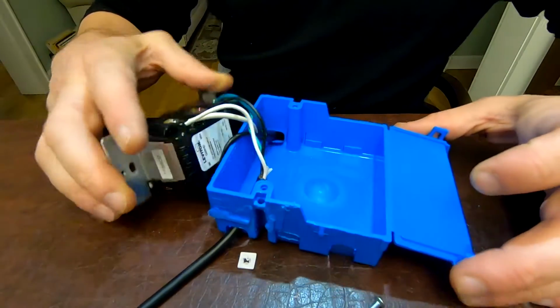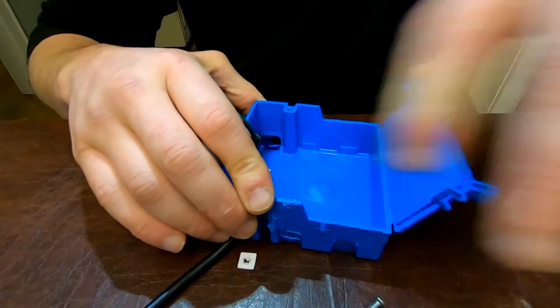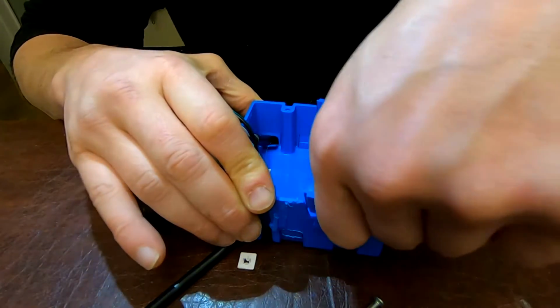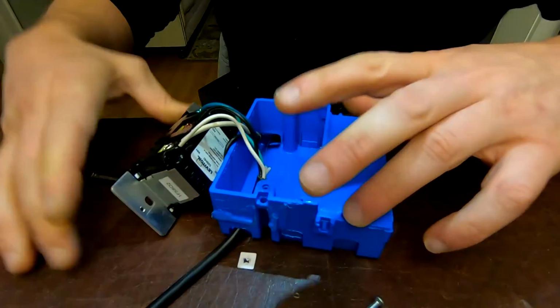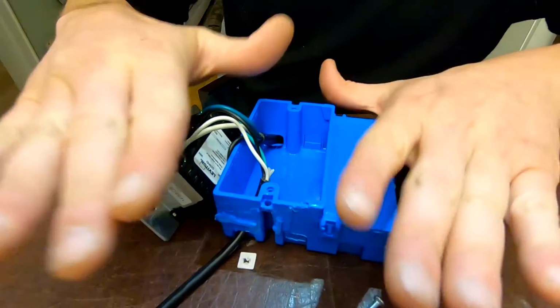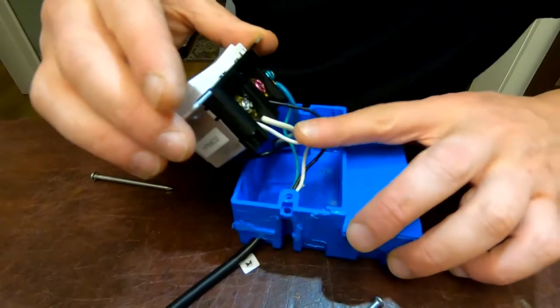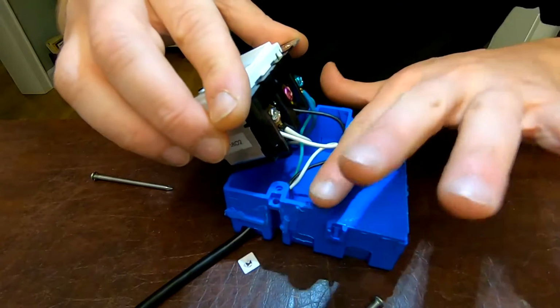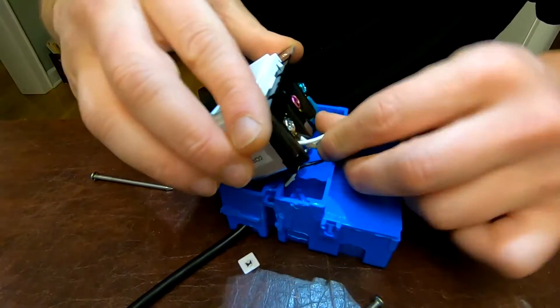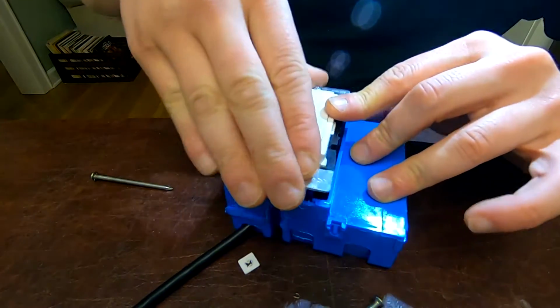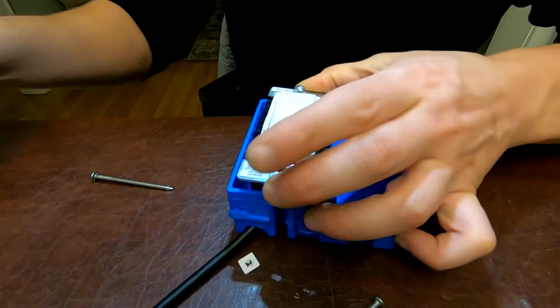Oh, before you do that, with this particular model of box, they've got some room over to the side in case you've got a lot of wires you've got to stuff, because it's not as deep as a normal single gang box. Just close that up because it creates a surface over here. Stuff this guy in. Tighten them down.